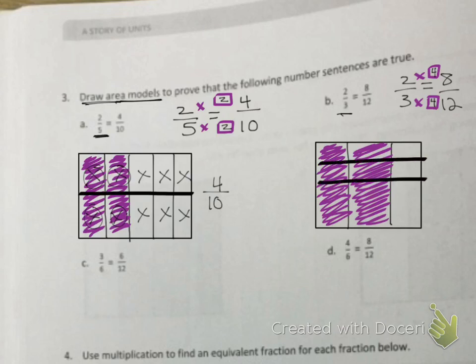1, 2, 3, we've got 4 rows. Now let's make sure that we are accurate here. I've got 3, 6, 9, 12 altogether, so I do have 12. And I have 1, 2, 3, 4, 5... I have 8 shaded. So yes, it does equal 8/12.